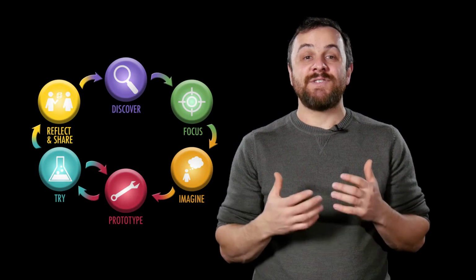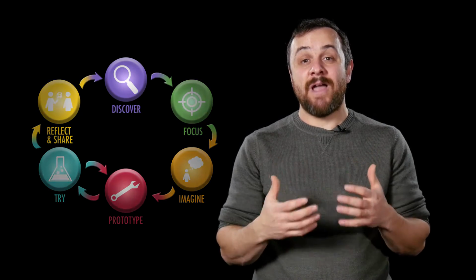To begin unpacking any problem, we need to begin by understanding the people, context, and challenges around that problem. Our process begins with discover. In this stage, designers get to know their users' wants and needs through interviews, research, and observation. The goal of this stage is for designers to develop enough of an understanding of a user's life and context to design from a place of empathy.